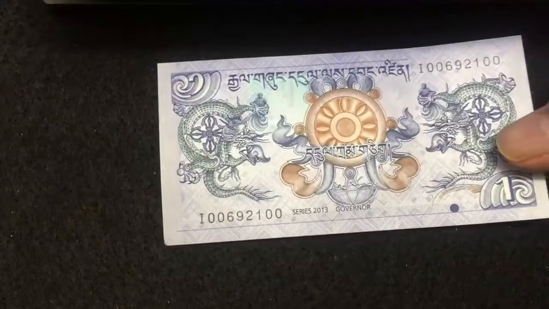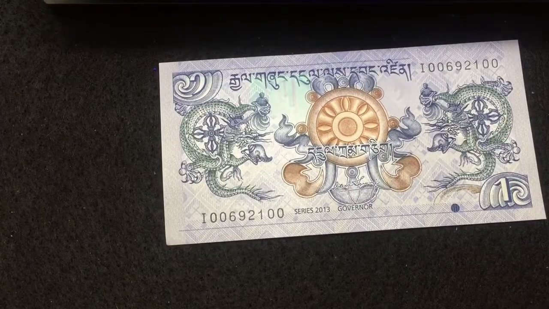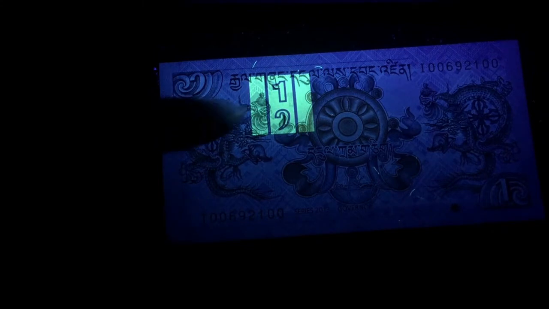This is the back side without UV light. Let's check it under the UV light. Number 1 in a square block is getting reflected in a golden color, so that's a security marking.